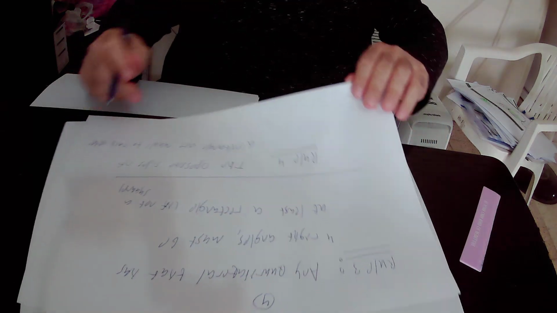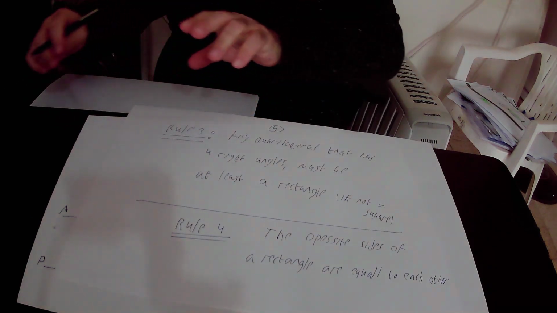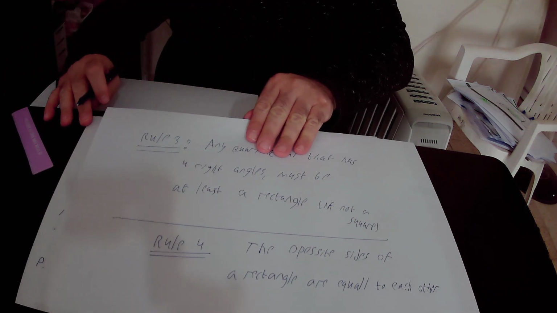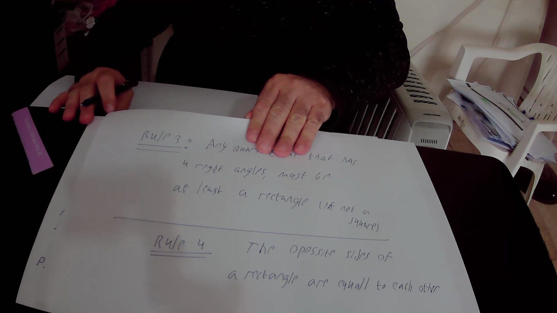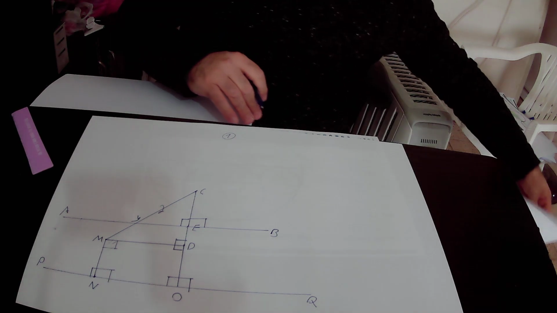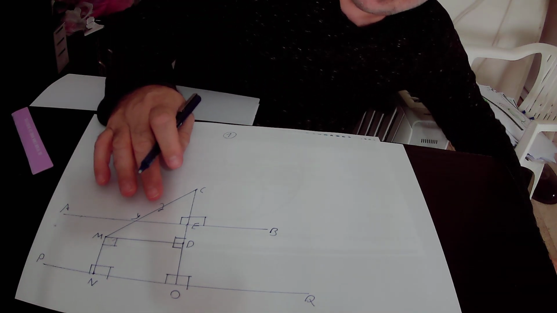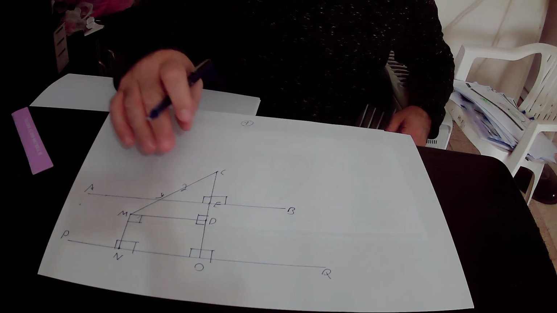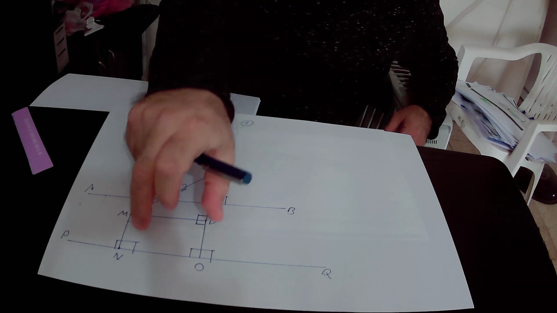I repeat rule number 4 again. According to rule number 4, the opposite sides of a rectangle are equal to each other. It means that in rectangle MNOD, MN equals DO and MD equals NO.